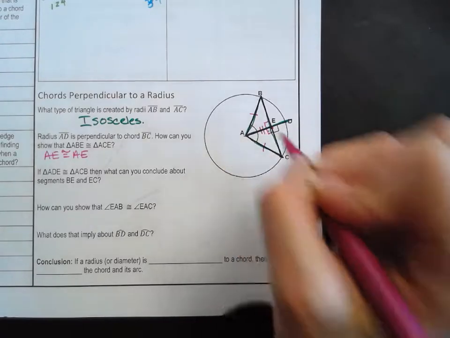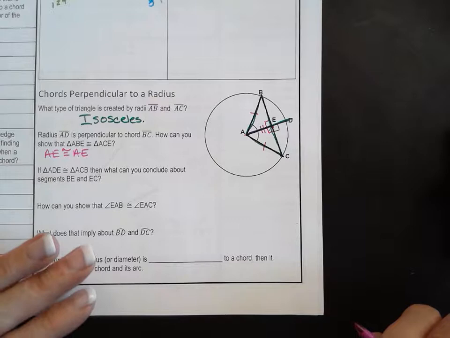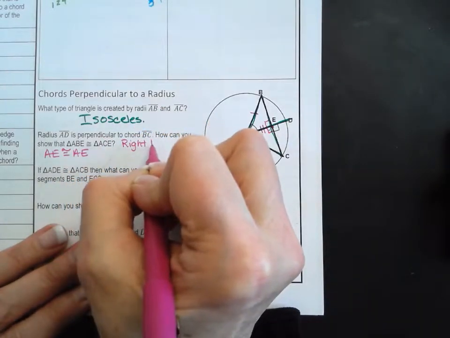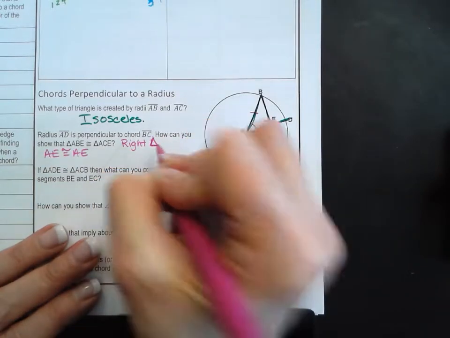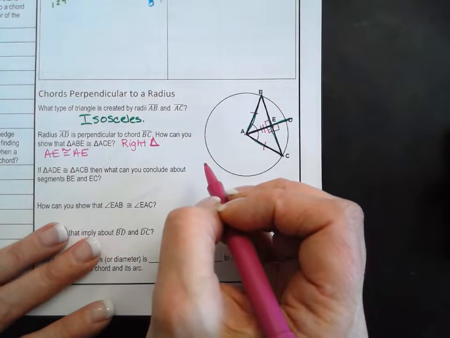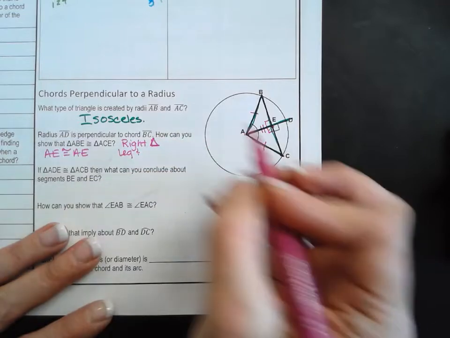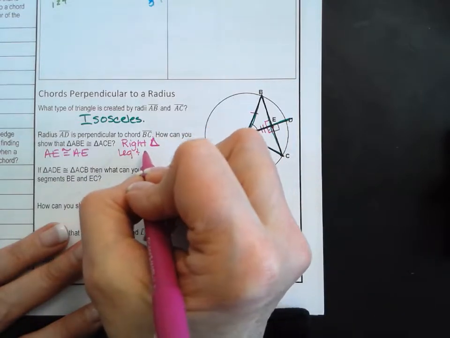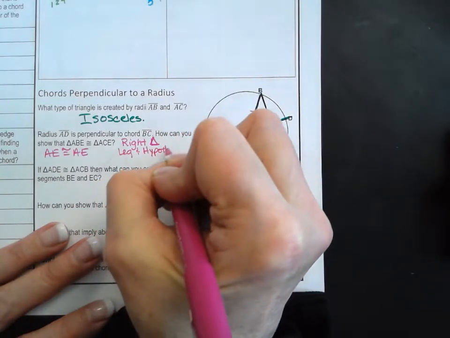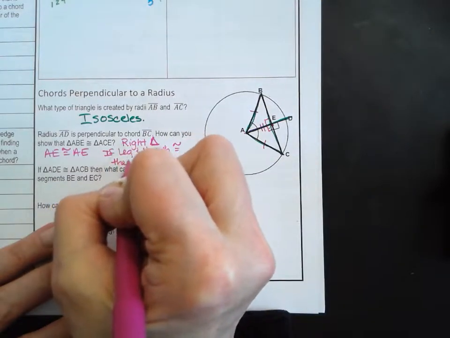Okay, so there is a theorem that says if you have a right triangle and your leg and they call it hinge, but they mean the hypotenuse, if they're congruent, then the triangles are congruent.